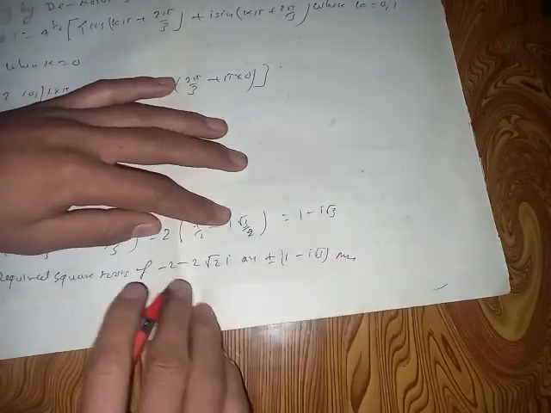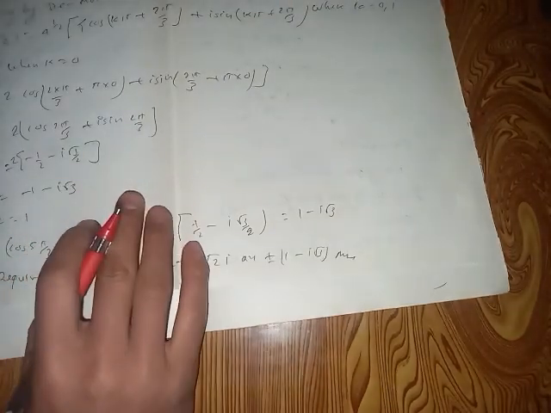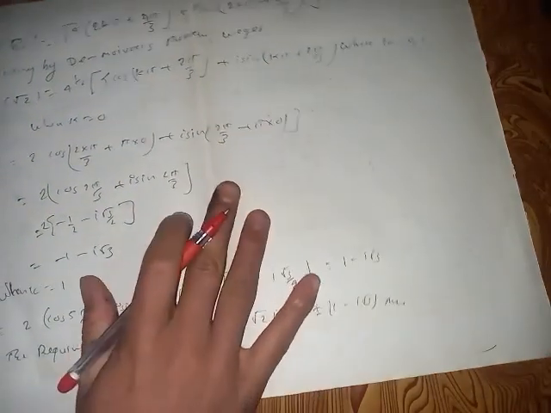When k is equal to 1, square root of z is equal to 2 cos 5 pi by 3 plus i sin 5 pi by 3. Using the shortcut method, the value of cos 5 pi by 3 is 1 by 2.